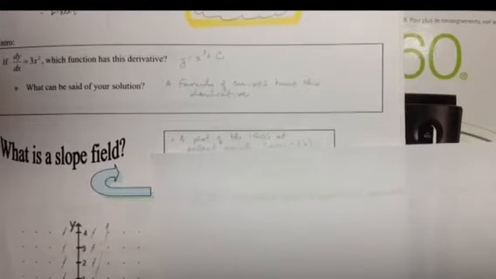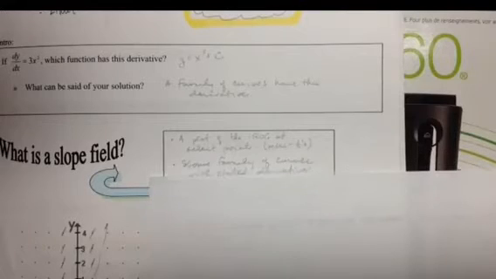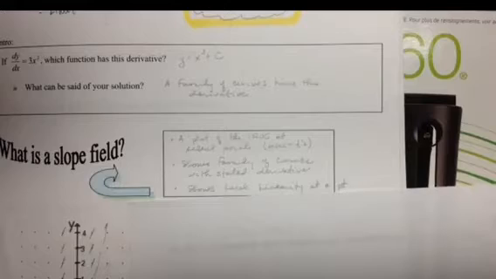So there are 3 bullets that I'd like you to fill in here on your notes. The first one is: a slope field is a plot of the instantaneous rate of change at a location. And I like to affectionately call those mini t's. They're mini tangent lines. A slope field shows the family of curves with the stated derivative. So we're going to be taking a look at that. And of course, because we're dealing with a tangent line, it's showing local linearity at a point.